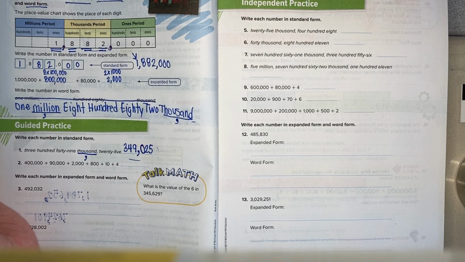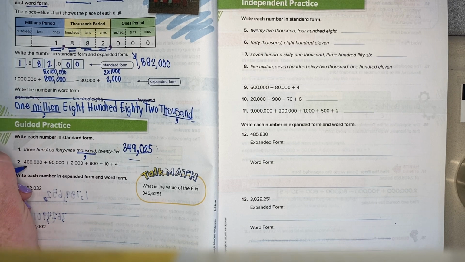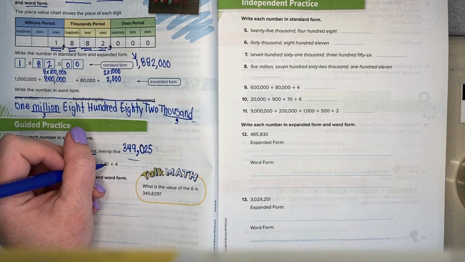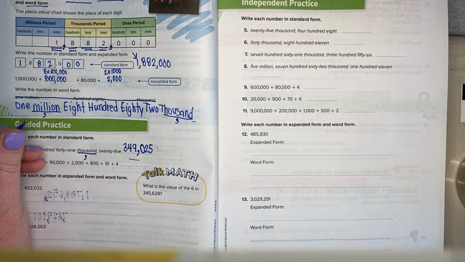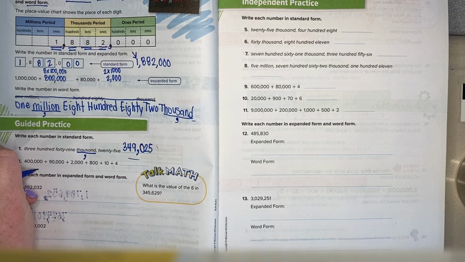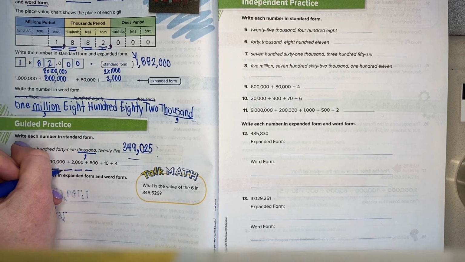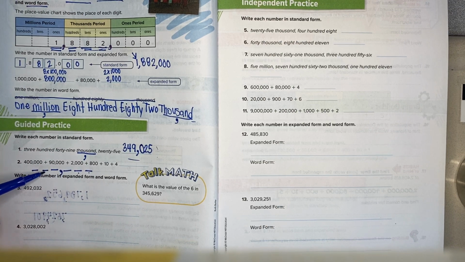Number 2, I'm adding up. This is already an expanded form for you. We're just going to write the number in standard form or the regular way. Okay? So I have 400,000, 90,000, 2,000, 800, 10, 4. So I don't feel like there's a lot of room on that line. I'm going to write it down here. I know that if I were putting out my place values, okay, this would be the ones, tens, hundreds, thousands, 10,000s, 100,000s, okay?